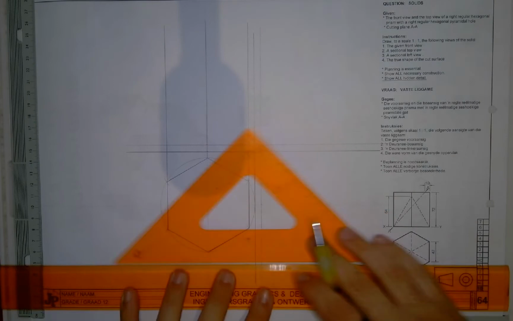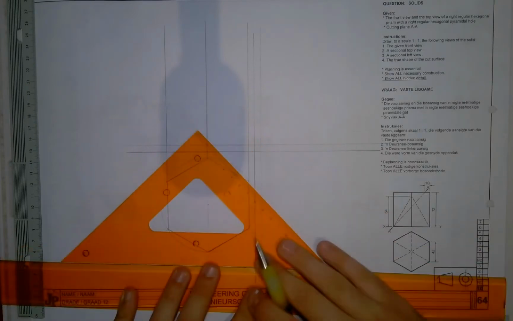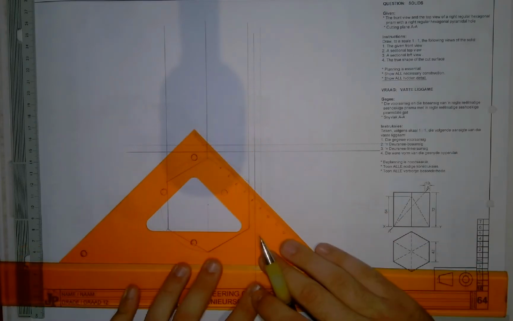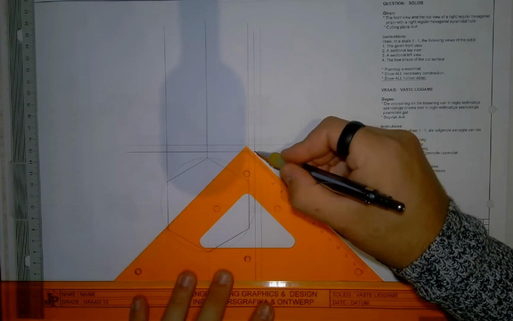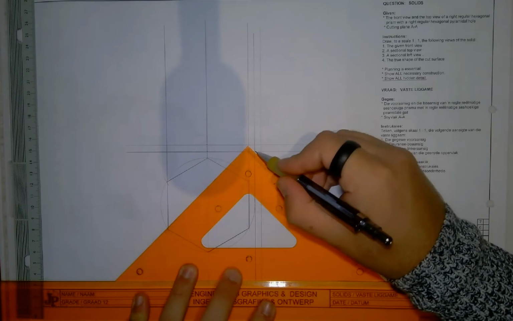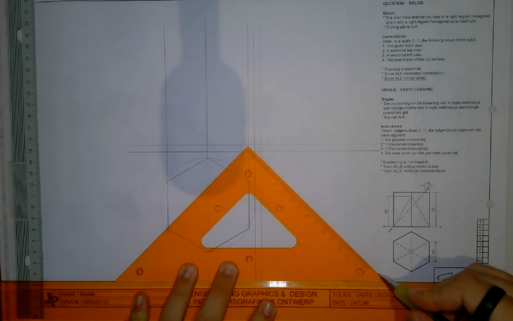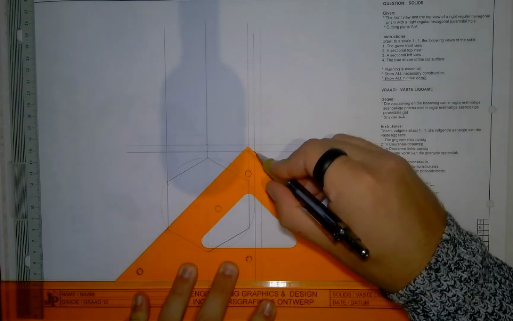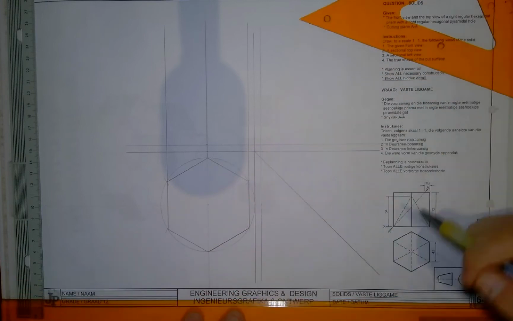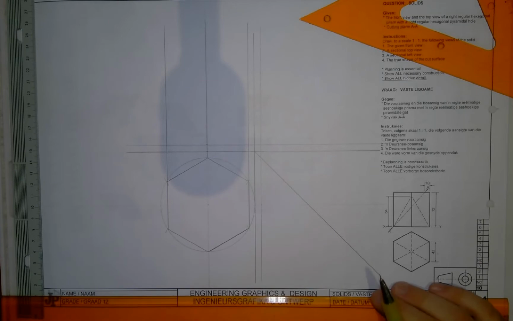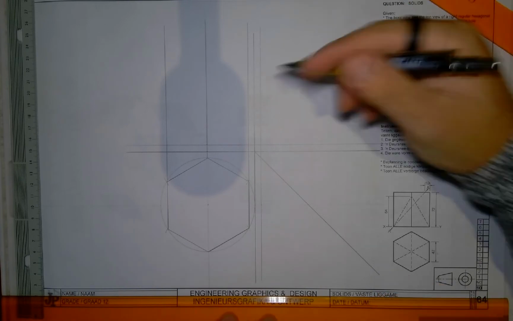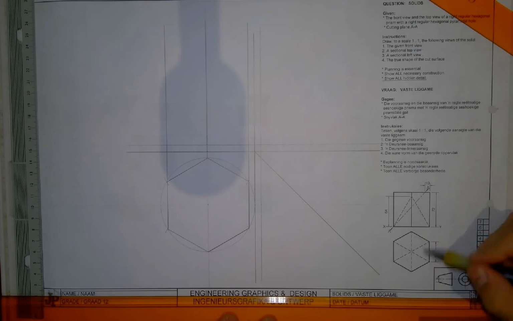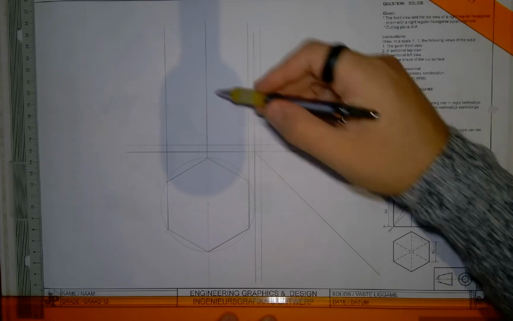Correct. Now we go and put the set square on the middle of that plus that we just drew, to put in our 45-degree line. Okay. Now, what we're going to do now is drawing in. So we've drawn this in. Okay. Now we're going to draw this in above it.